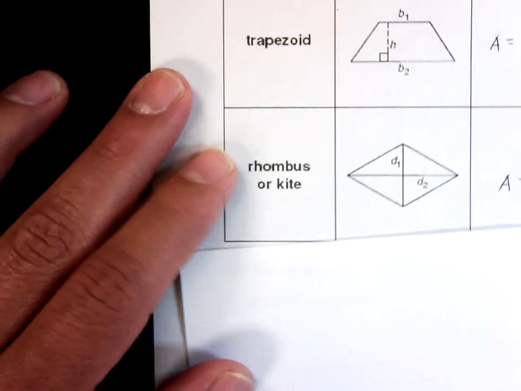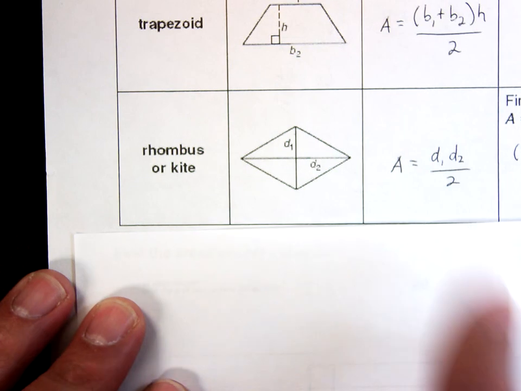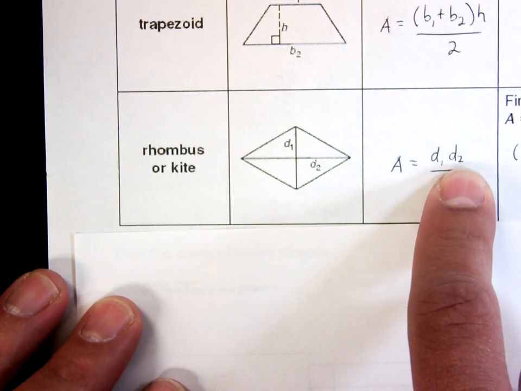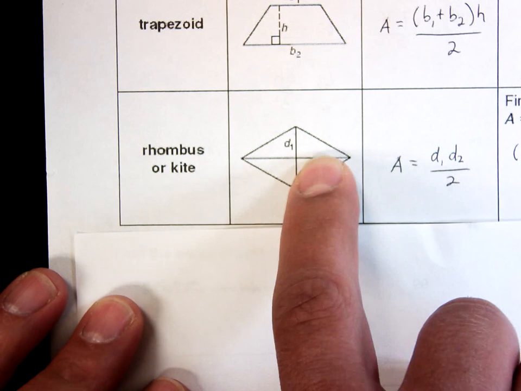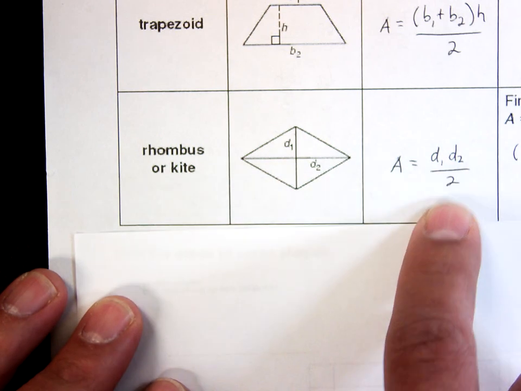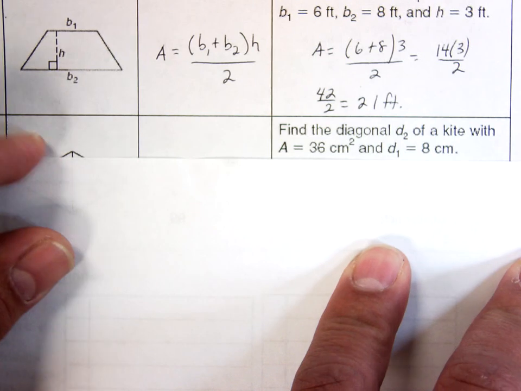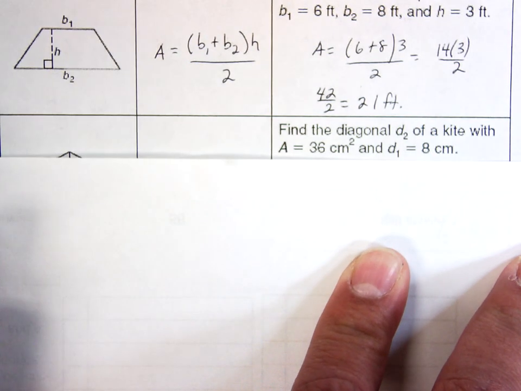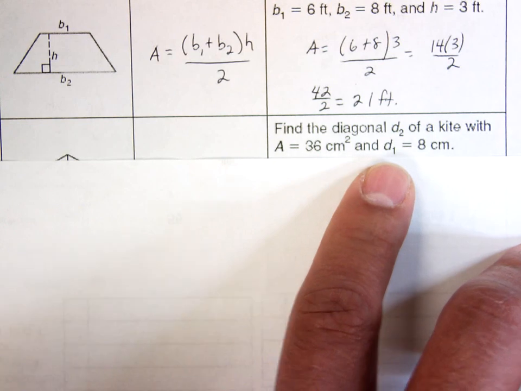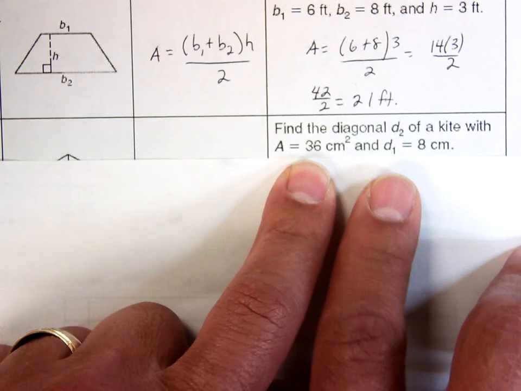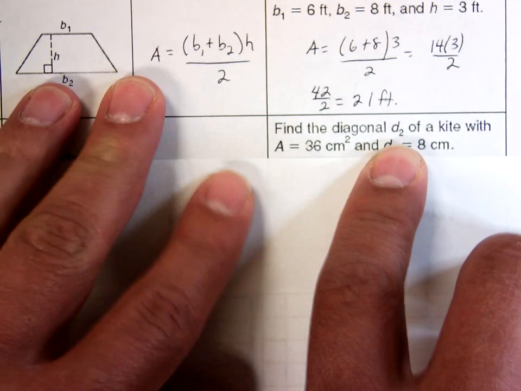Rhombus or kite. How do we find the area of a rhombus or kite? You multiply the two diagonals together, and then divide by 2. So diagonal 1, diagonal 2, multiply those two numbers, and then divide by 2. So in my problem, find the diagonal D2 of a kite with area equal to 36 centimeters squared and D1 equal to 8. So I already know the area. I'm trying to figure out what my second diagonal is.